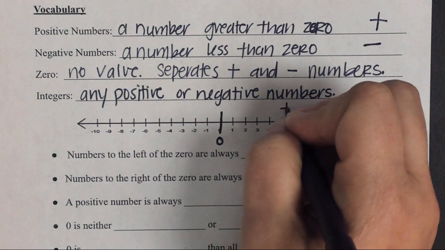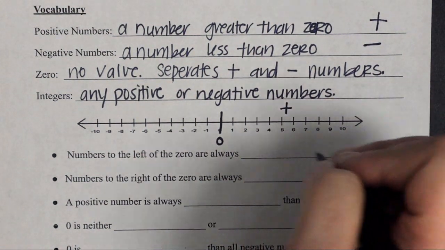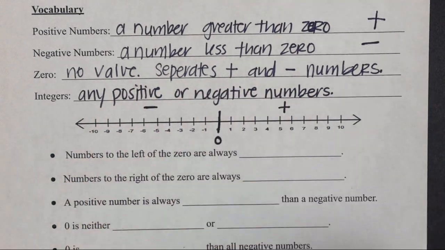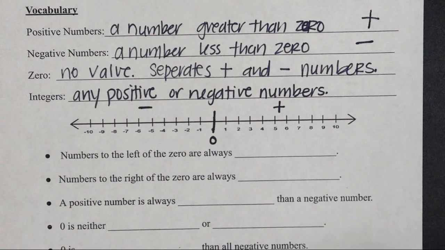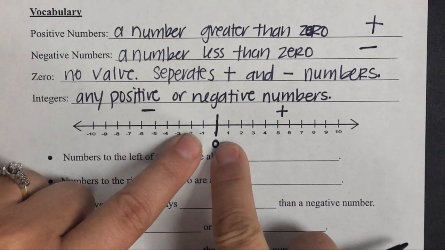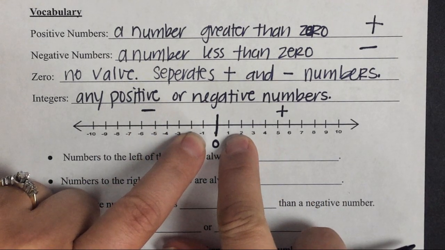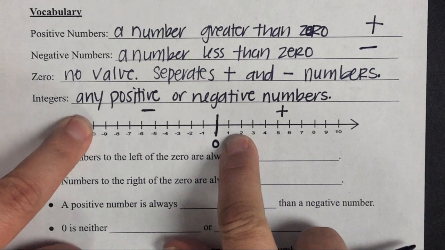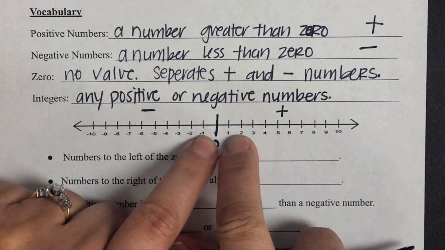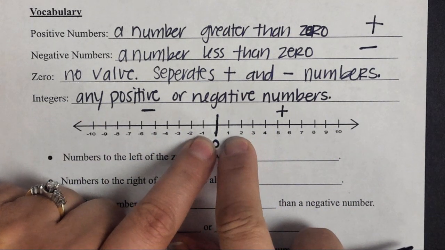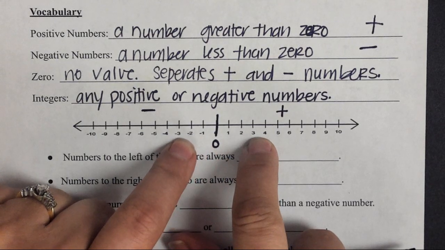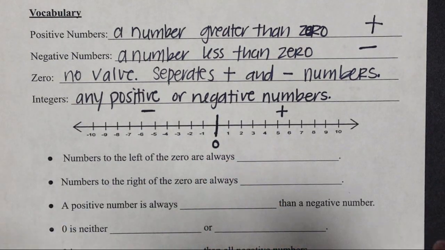Everything to the right is positive. Everything to the left is negative. 0 reflects both sides of our number line. So if you look on both sides, you have 1 and negative 1. Negative 1 does not start down here. It starts right on the other side of the 0. And then they both continue to 2 and negative 2, 3 and negative 3, and so forth.